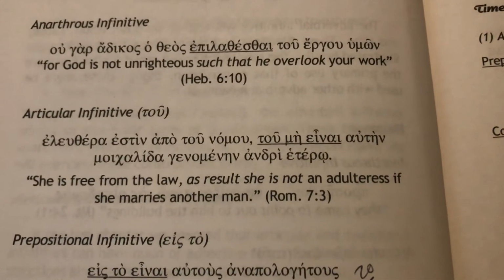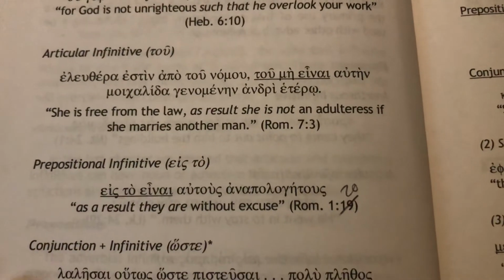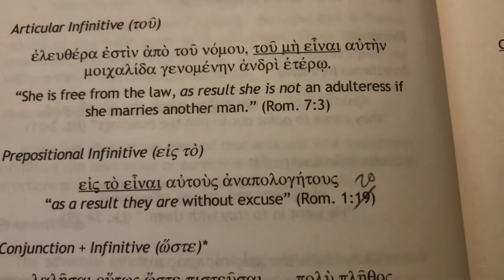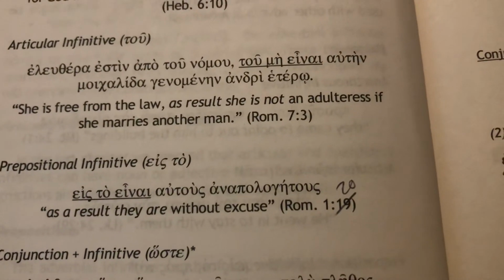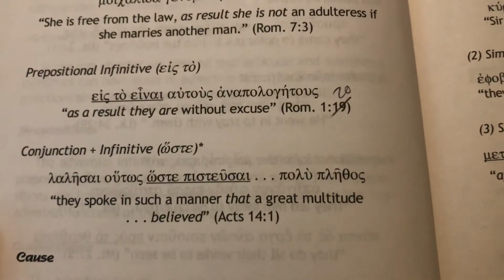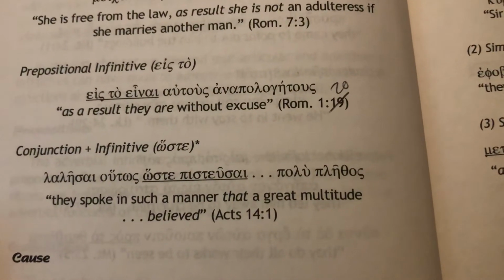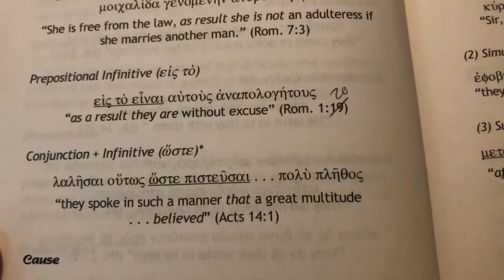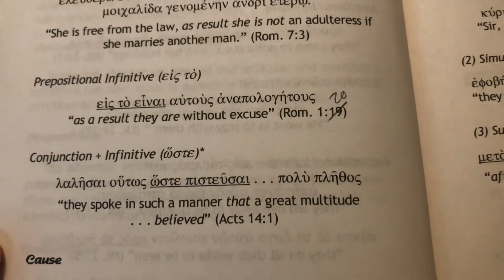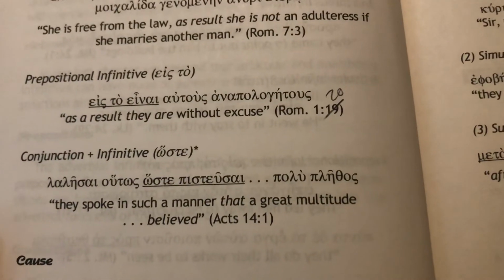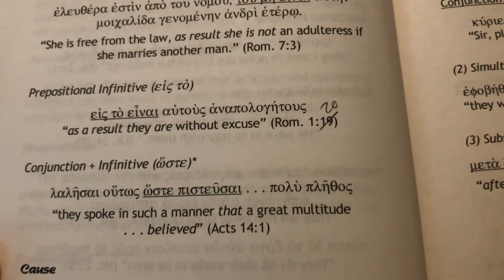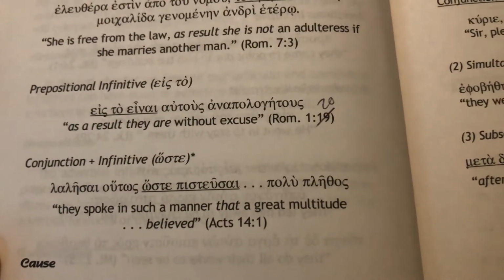As a result, here is a prepositional infinitive, so you see the eis to with the form of a verb. And by the way, that's Romans 1:20. An example with the conjunctions, so notice a different conjunction here. I would put it on my reference card. If you see hoste, it's more likely to translate it as a sense of result rather than purpose. They spoke in such a manner that as a result, a great multitude believed. You see that from pisteuo.